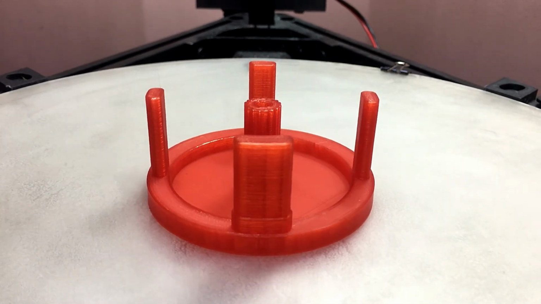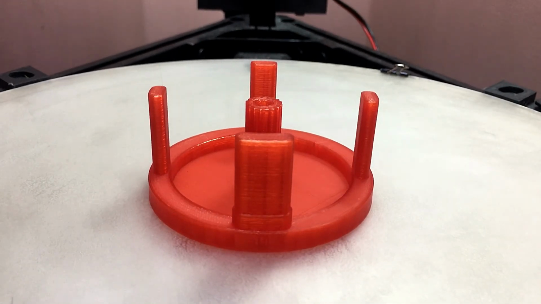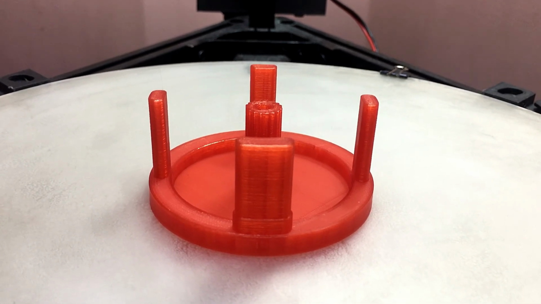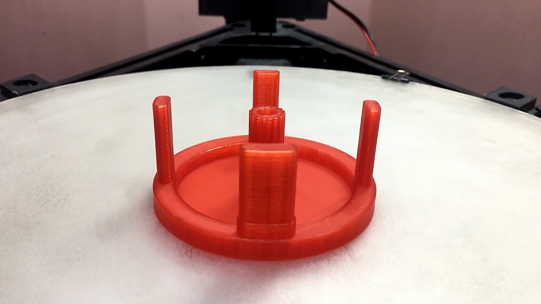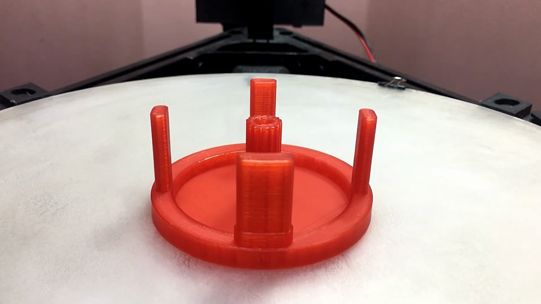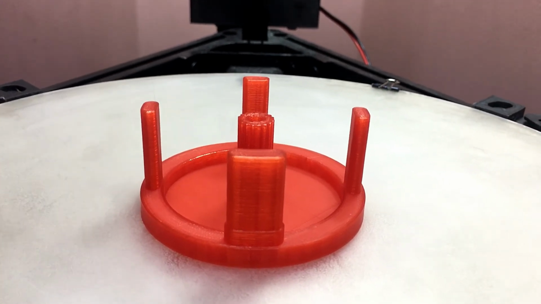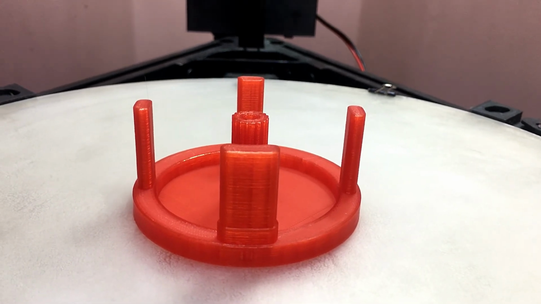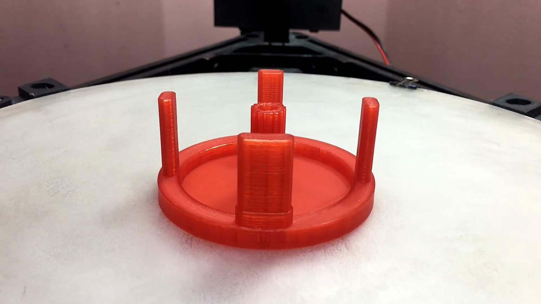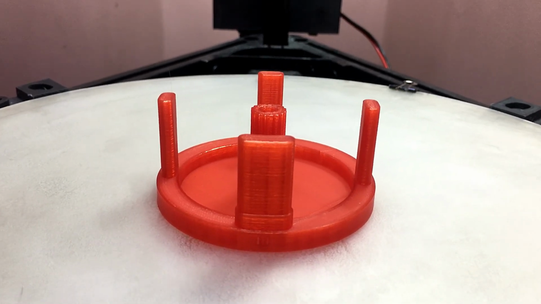I Skyped Jonathan last night after this part was printed and said I was a little upset that I had spent the last 5 years learning how to use KISS to print absolutely gorgeous parts, and the wizard basically did it in 5 minutes. Now, to be fair, there are some tweaks I probably would make to the default profile to get an even better part.